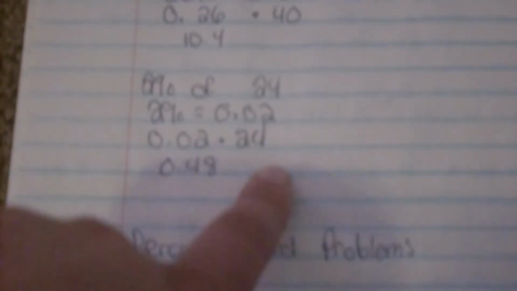Alright, let's look at another one. 2% of 24. So 2% as a decimal is 0.02. So we are going to multiply 0.02 times 24 to get 0.48.